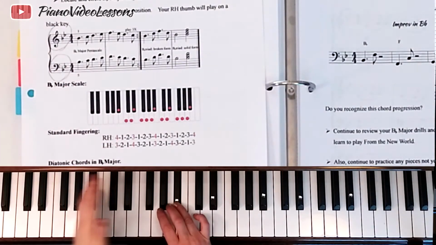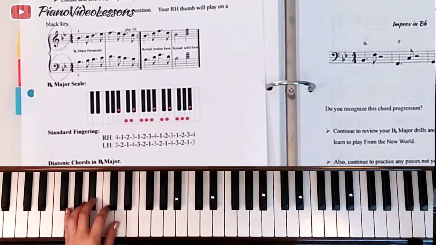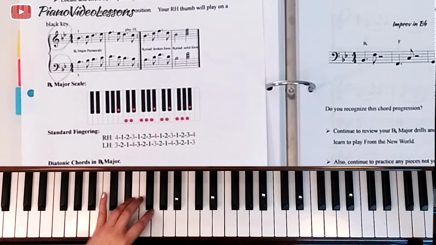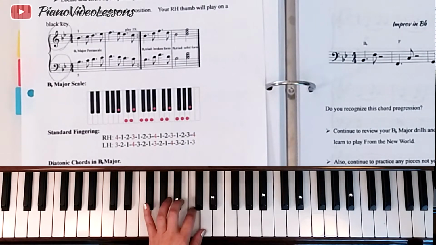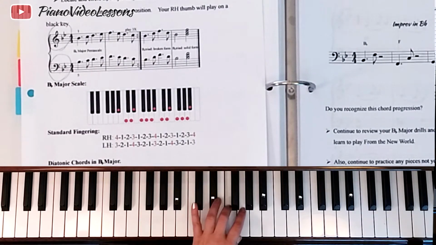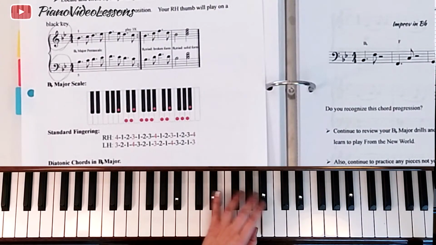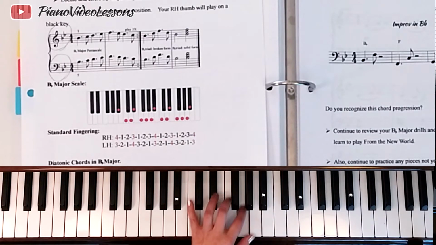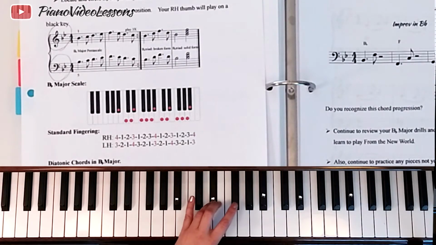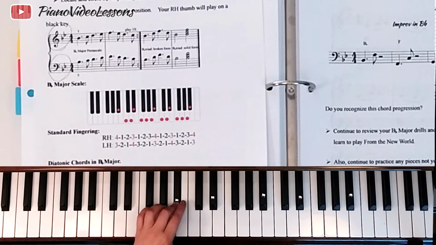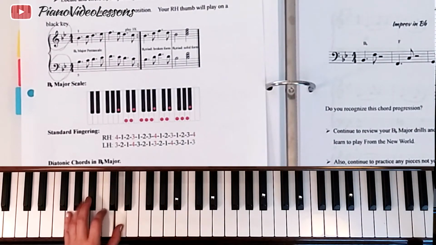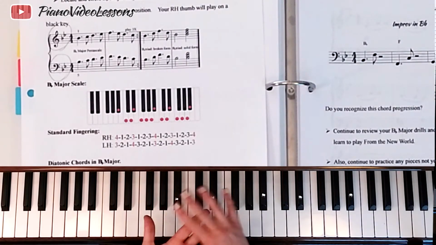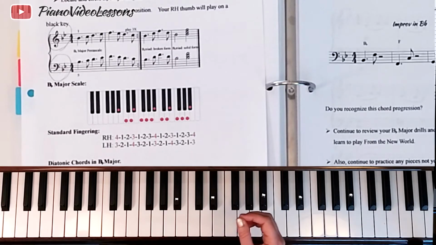And the left hand can begin on finger 3, 3 on the black, 4 on black, 3 on B flat, 4 on E flat. This is the opposite of what we did with the right hand in terms of which finger plays the black key. 4 on E flat, 3 on B flat. All right, so that is the standard fingering when playing the scale of B flat major.